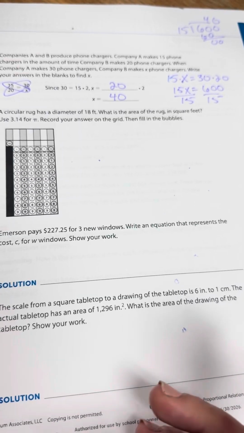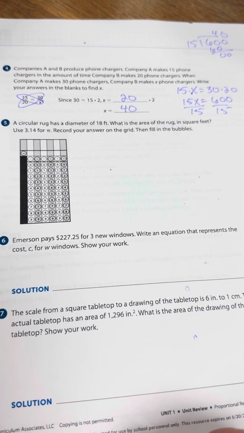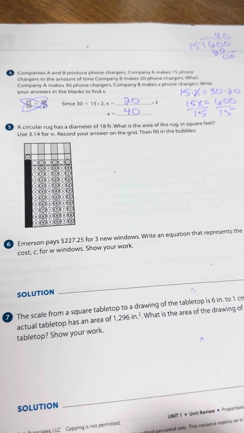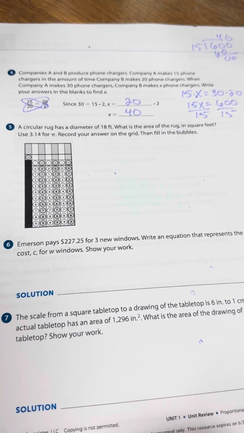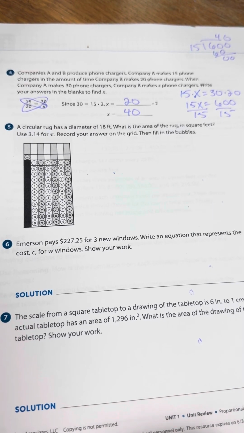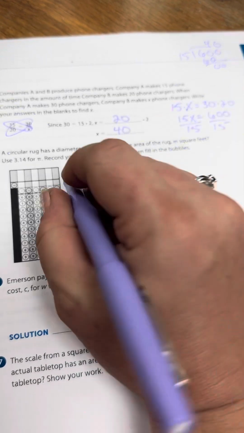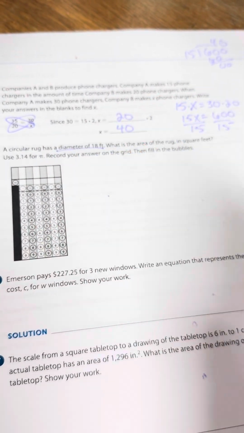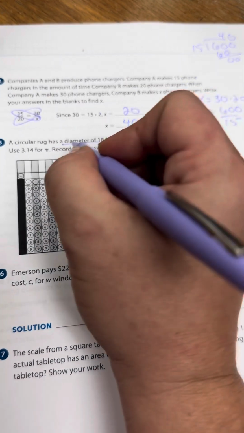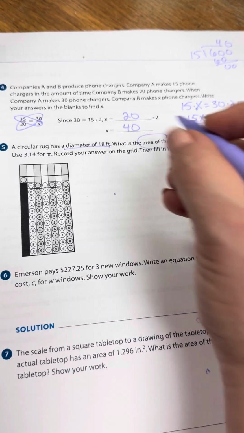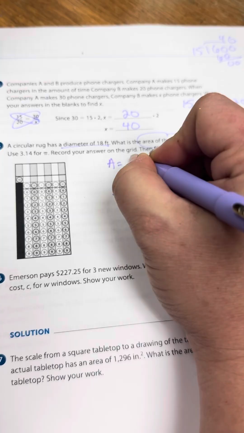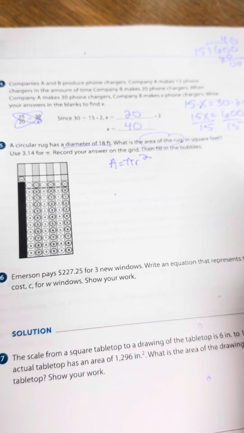All right, a circular rug has a diameter of 18 feet. What is the area of the rug in square feet? Use 3.14 for pi, record your answer on the grid, then fill in the bubbles. So it says it has a diameter of 18 feet, and it wants to know the area. So the area of a circle is pi r squared.